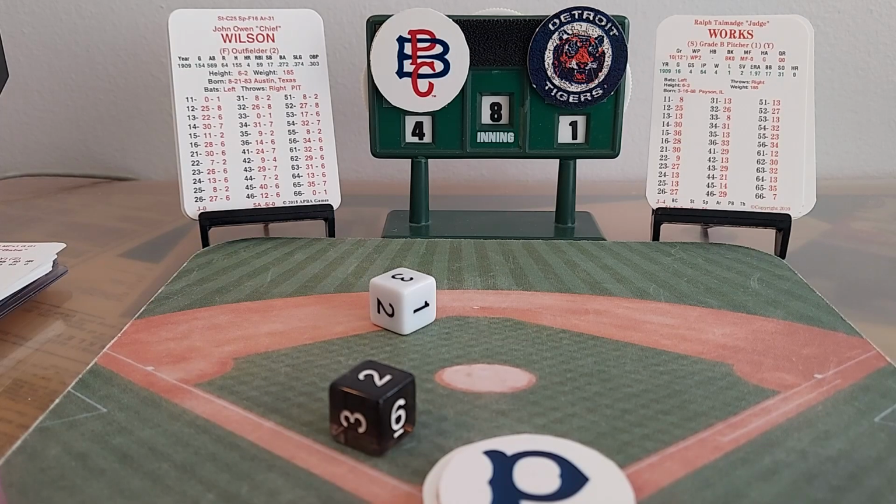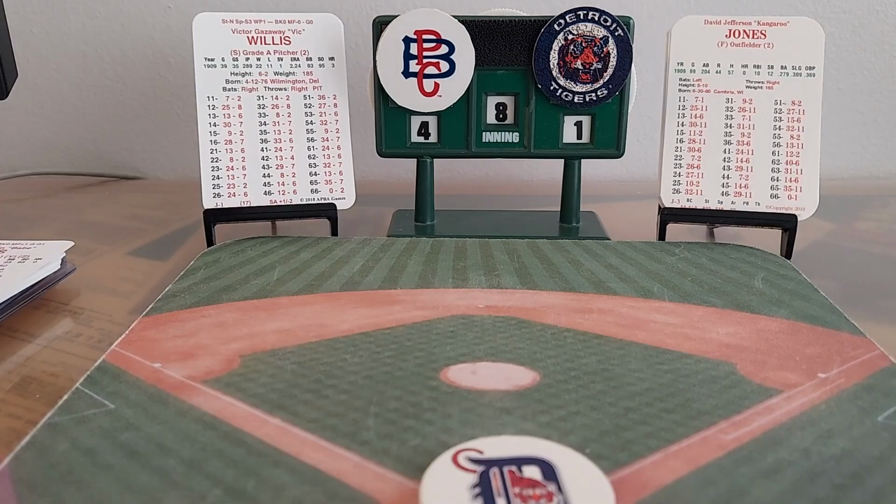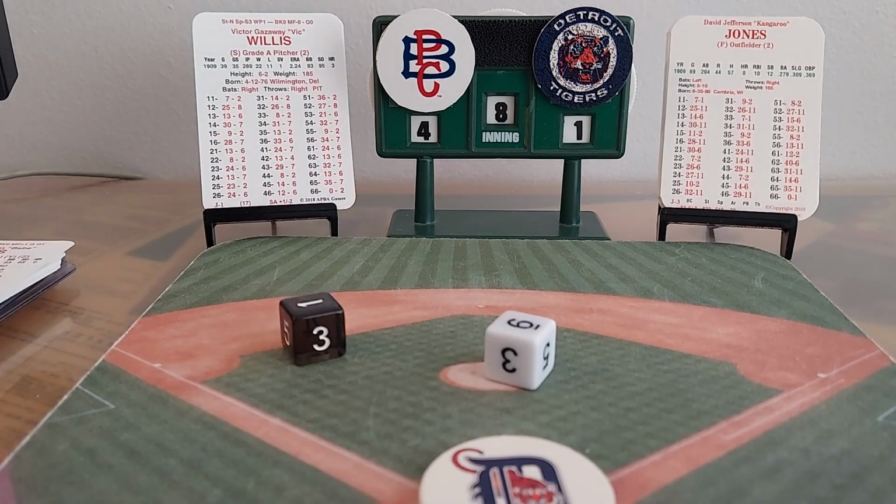We go to the bottom of the 8th inning. 4-1 Pittsburgh. It's getting late for Detroit. They're down by 3 runs. Tom Jones leads off for the Tigers. Top of the order. Not Tom Jones. Davy Jones, the outfielder. Tom Jones plays first base. 1-6 is a ground out to the shortstop. Wagner fields this one and throws out Davy Jones.